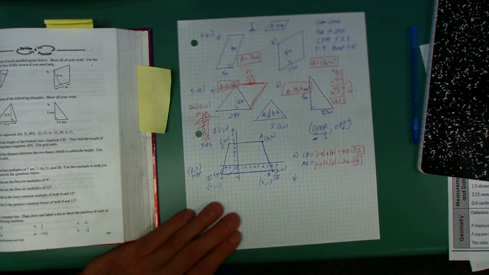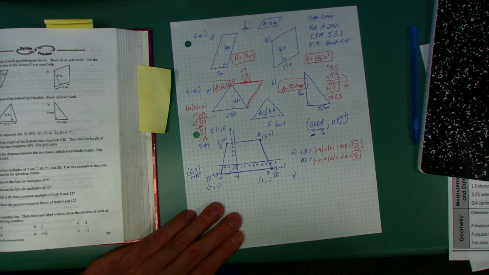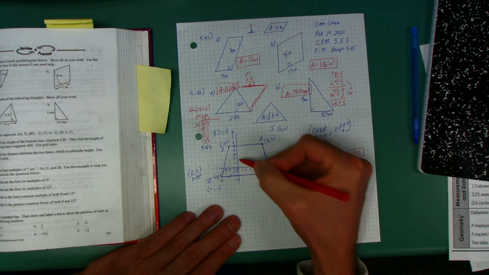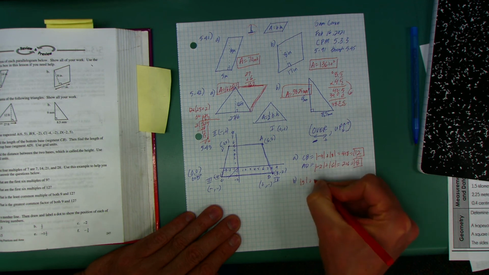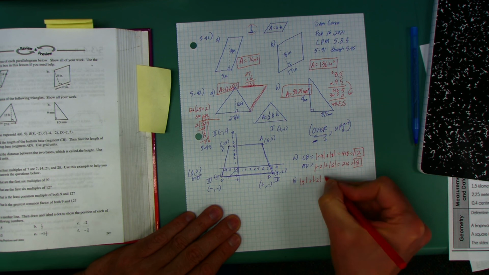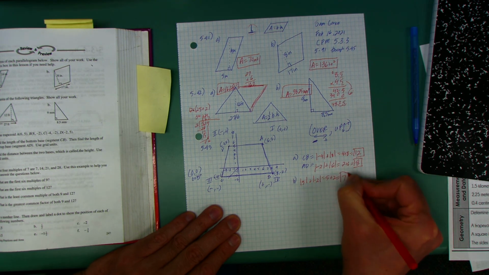All right, find the distance between the two bases. That's called the height. So that is 5, and that is 2, right? So I have an absolute value of 5 plus the absolute value of negative 2, which is 5 plus 2 equals 7.